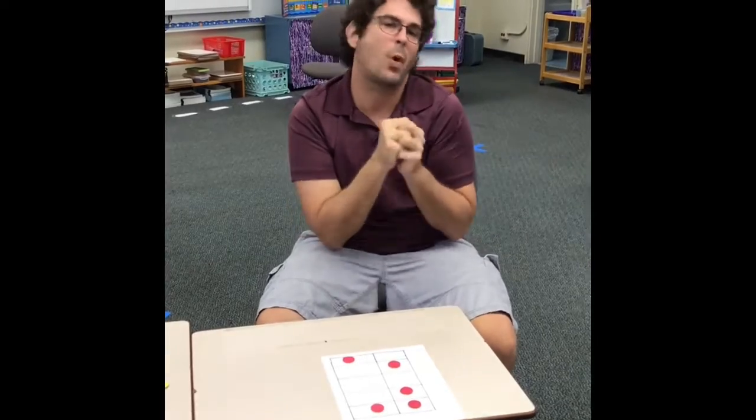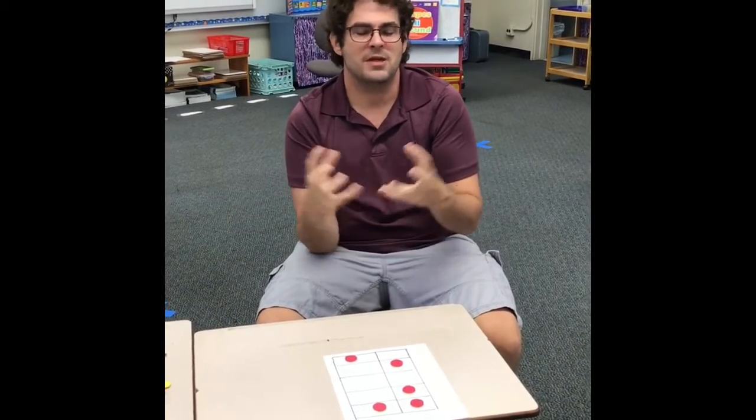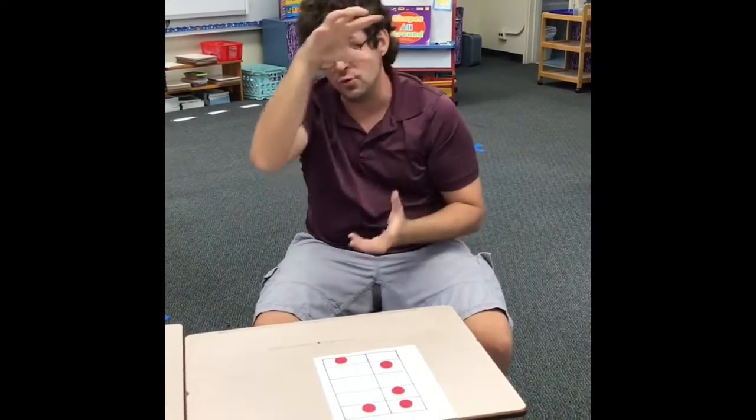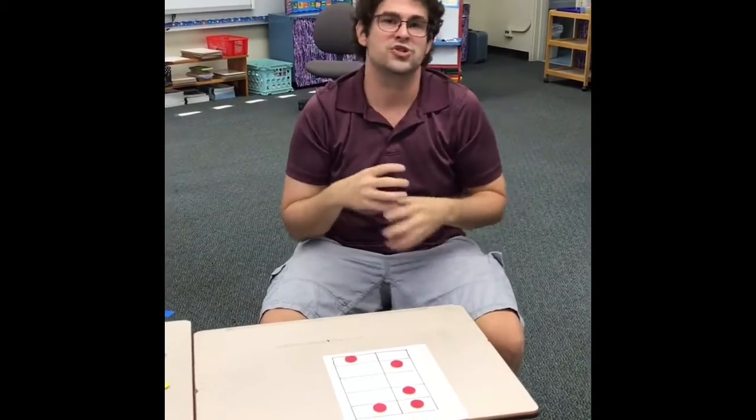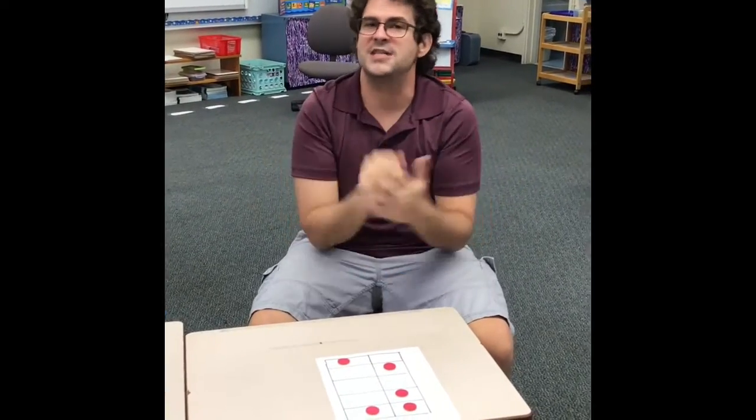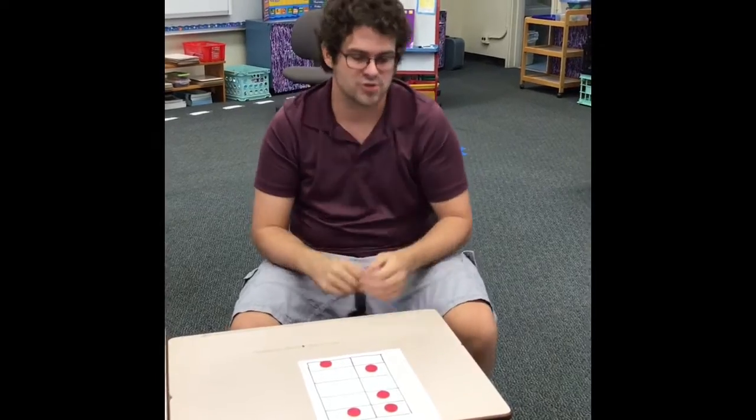10 is such an important number in our number system because it makes things so much easier to move around and mess around with numbers. You can play with numbers like a puzzle, and 10 is kind of like the key to the puzzles.